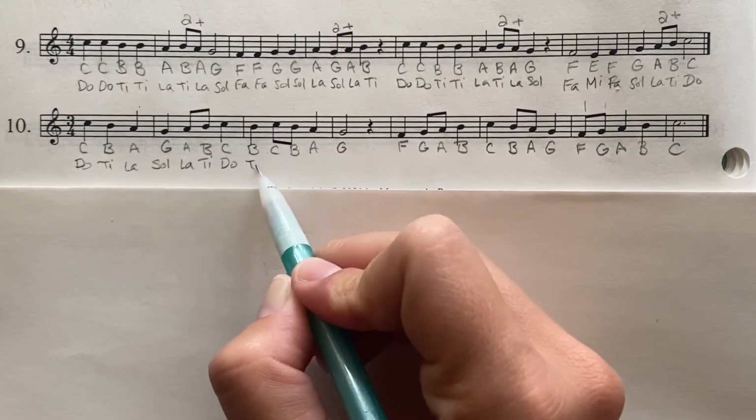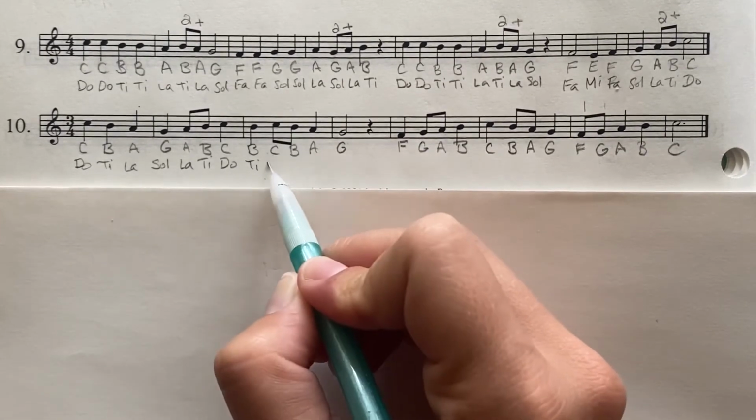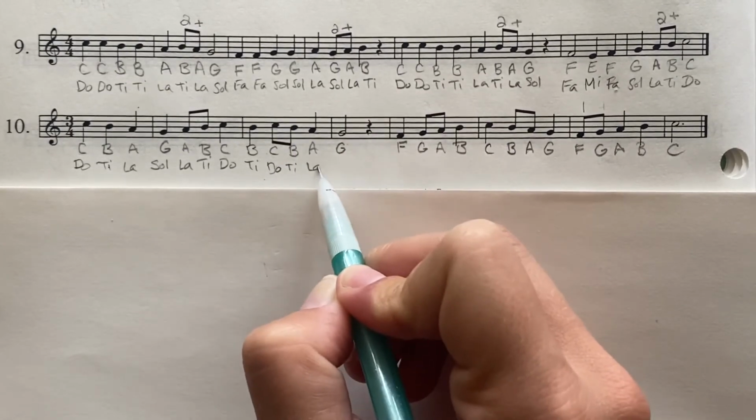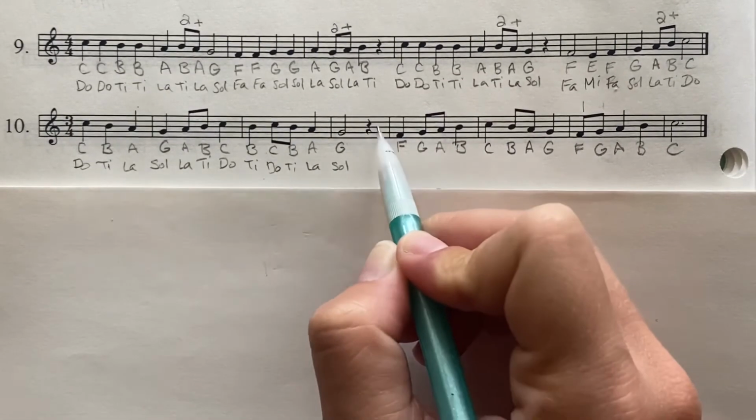Then ti, then we go up to do, down to ti, down to la, down to sol, and then we rest.